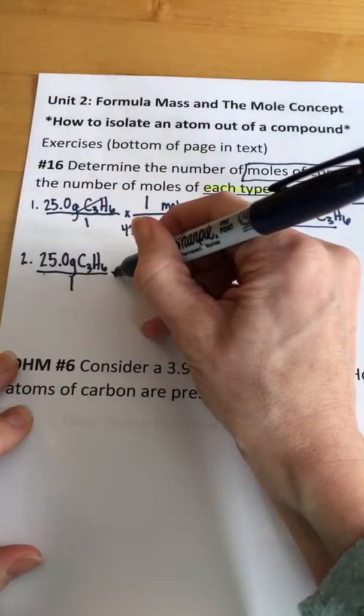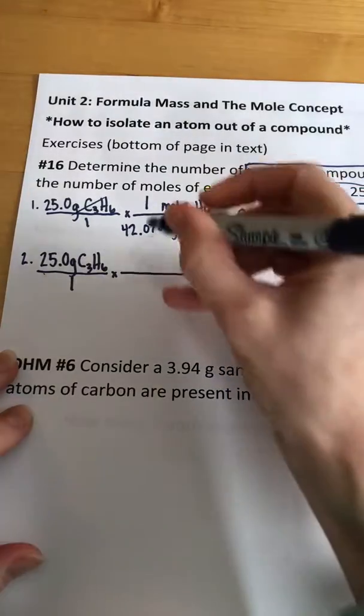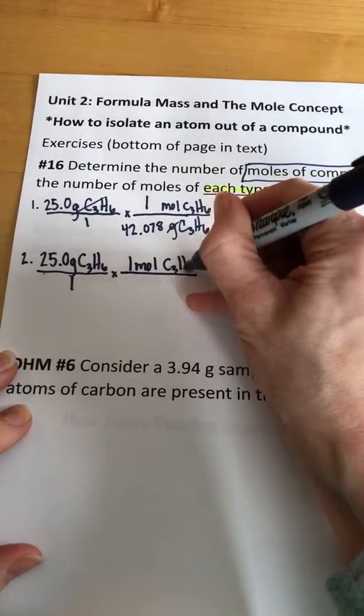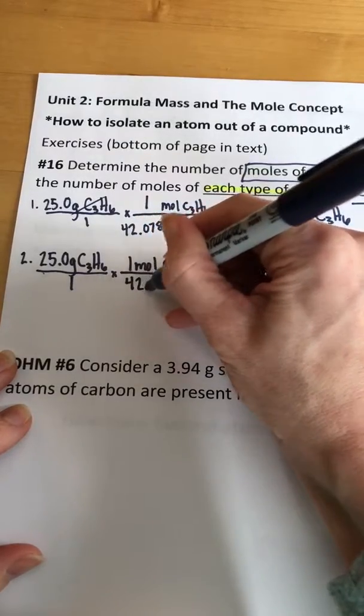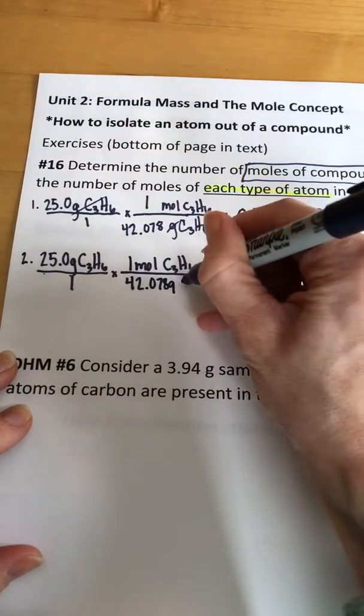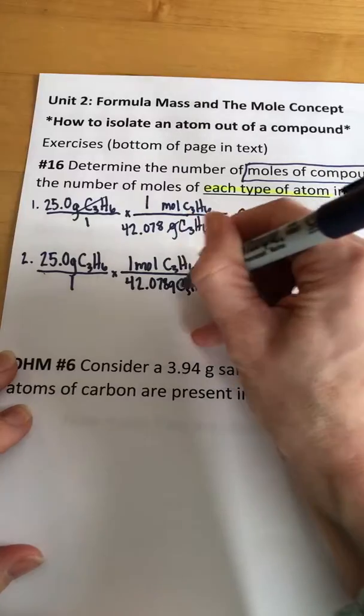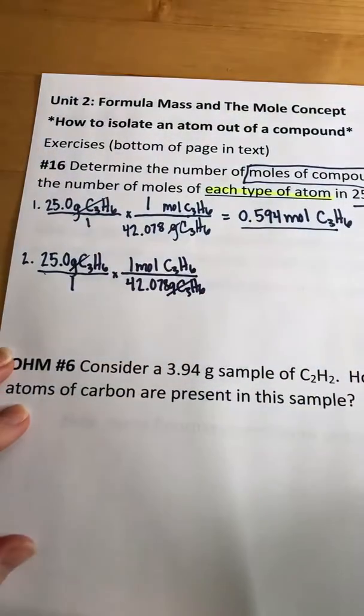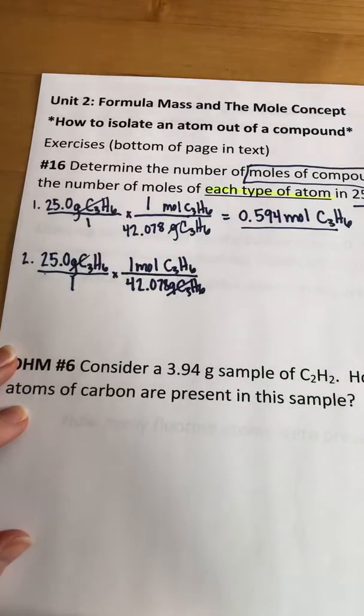We're going to do our conversion just like we did before to get to moles of C3H6, and I'm just going to drop that down from how we did it up top. Now, at this point is where we stopped in the problem above. But what's different in this one is we're asked to pull out each atom specifically.